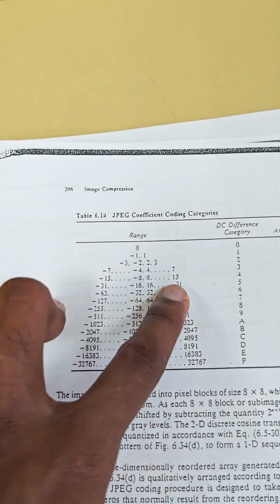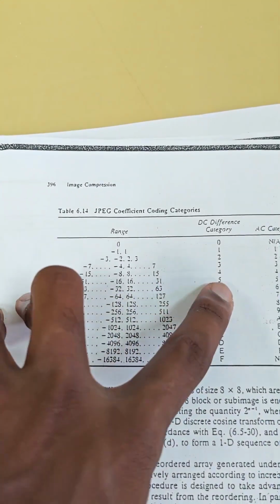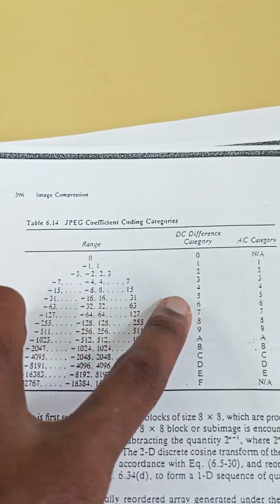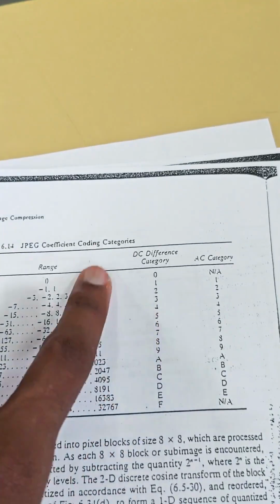So 16 to 31 is in here, right? This is category 5, right? Yeah, that's 5. And we're looking at DC for the first element of the list. So we know category 5.